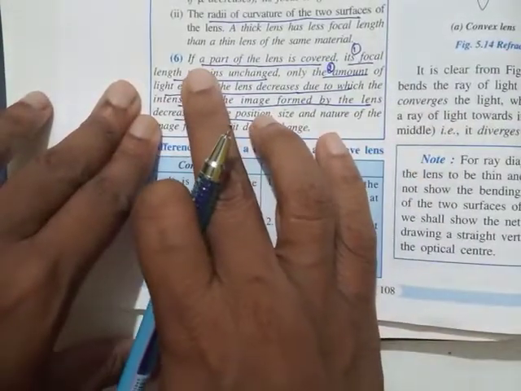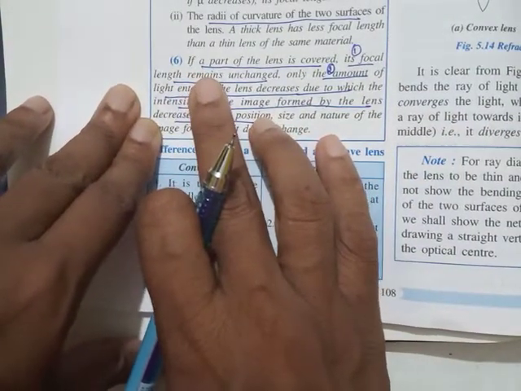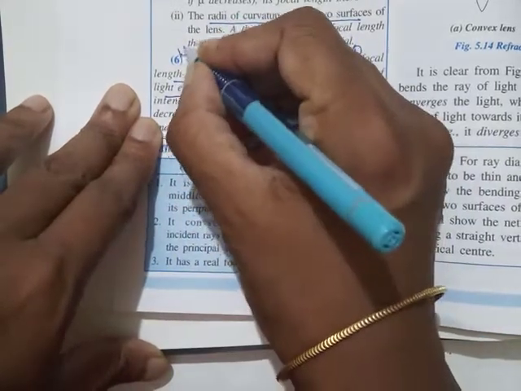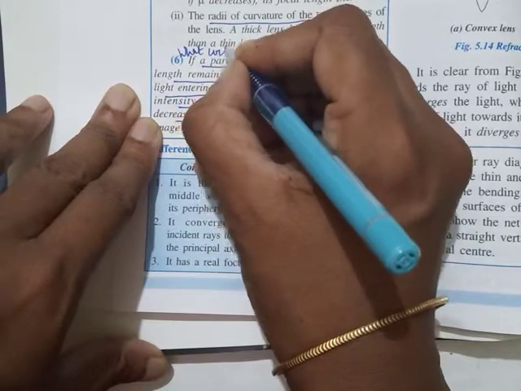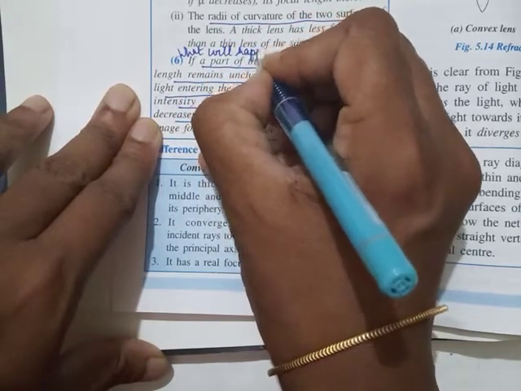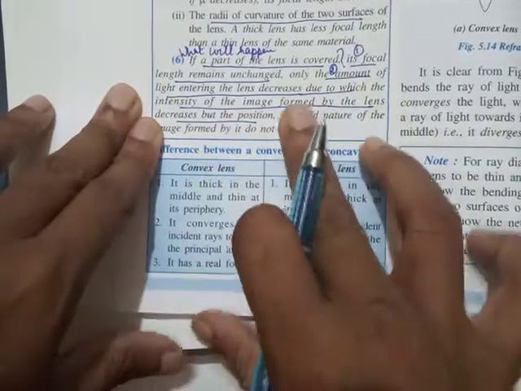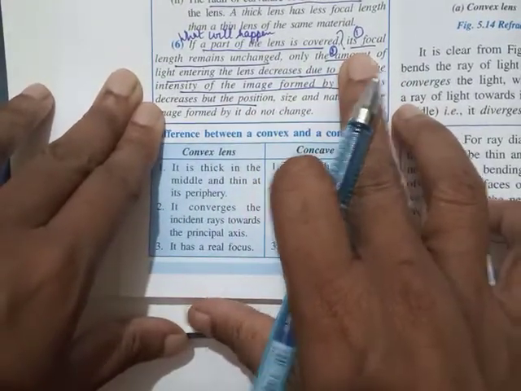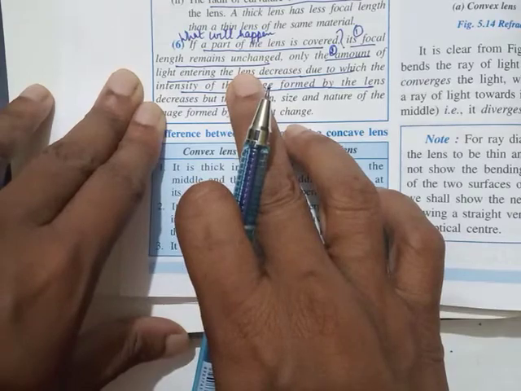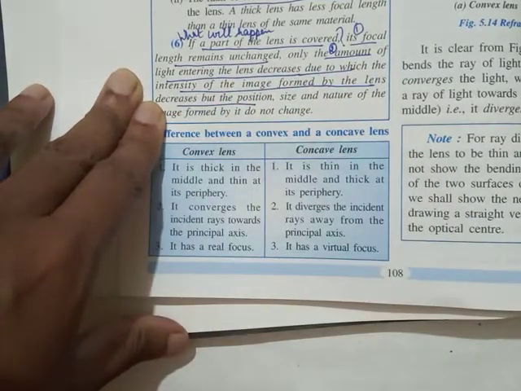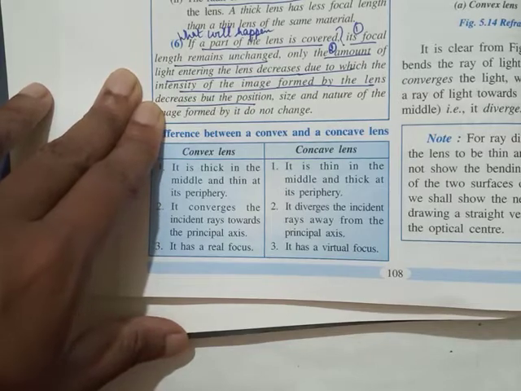Then the sixth point is also an important thing. What will happen if a part of a lens is covered? Two things you have to write. One is that the focal length will remain unchanged. Only the amount of light entering the lens decreases, due to which the intensity of the image decreases.